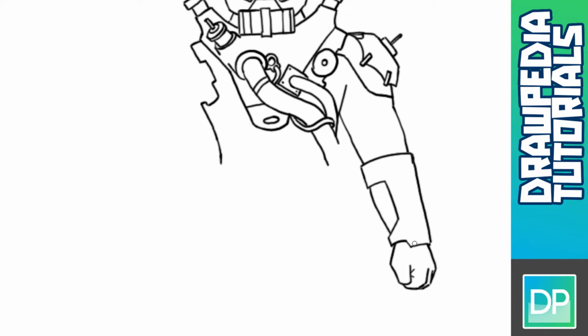And at this point, I'm gonna draw a line down and turn it to the right with a semicircle across the fingers. And above every finger, I'm gonna draw an oval, and also above the thumb as well.